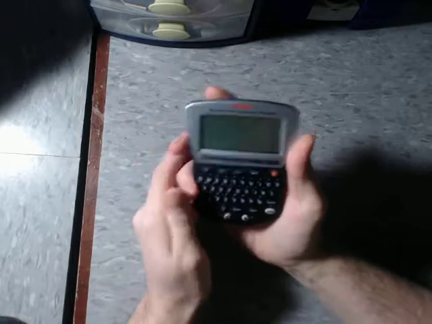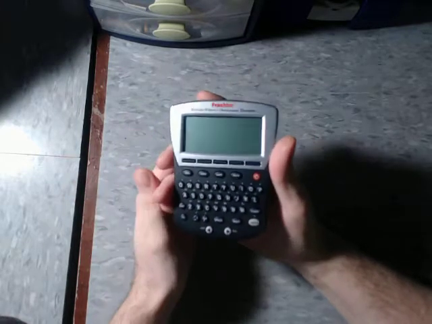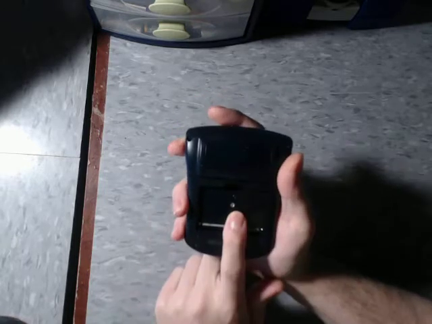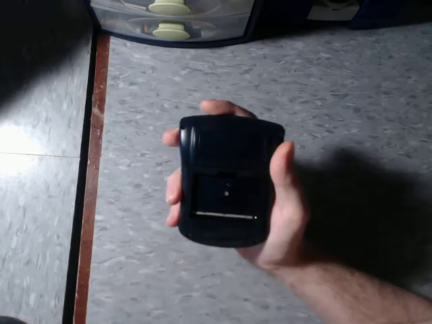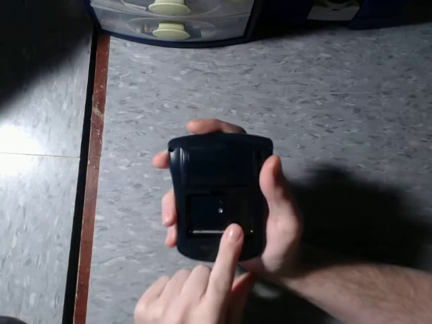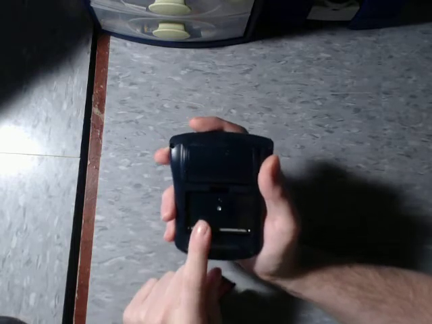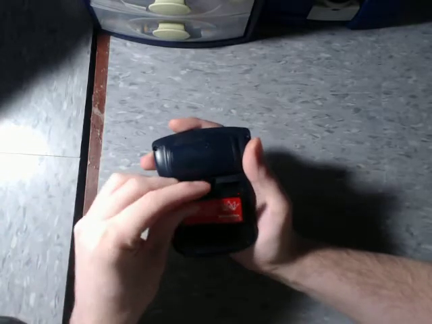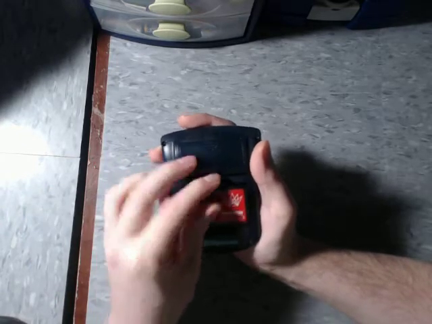Like, I like the idea of an all-in-one device, but it actually gets cooler because, as I mentioned earlier, there's this empty back piece. And what this allows is additional software to be installed. The only one that I have is the Concise Columbia Encyclopedia. So let's get this plugged in.